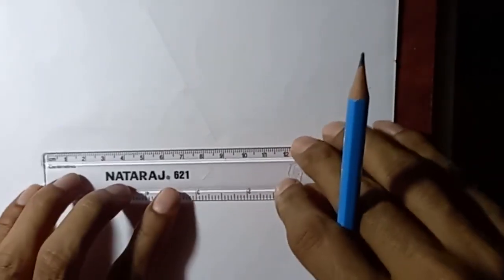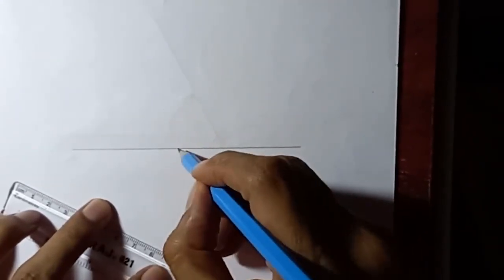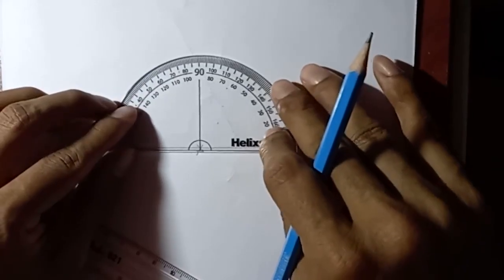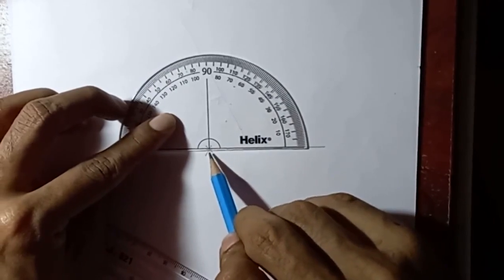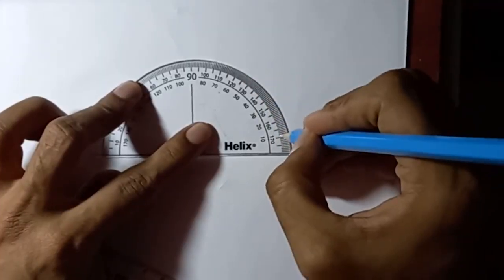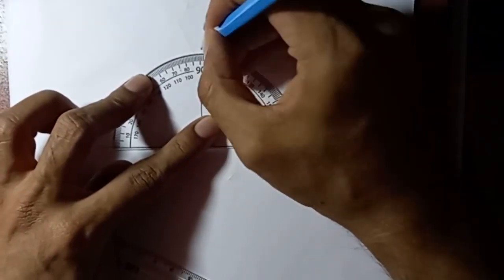Right, so in the next part, the angle name is ABC and the angle magnitude is 90 degrees, right? So just as before, I will draw a straight line and I will mark the point capital B on the straight line, right? So now I will be placing the protractor, aligning the origin of the protractor with capital B. So now I will be marking 90-degree angle. I will be using the inner scale to mark the angle, right? Okay.